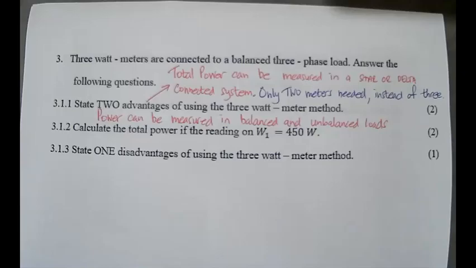3.1.2, calculate the total power if the reading on wattmeter 1 is 450. This one might be tricky to you, so you need to go back to the question. Notice it said 3 wattmeters are connected to a balanced 3-phase load. If the load is balanced, as we did in experiments on this topic, those 3 wattages will be exactly the same.